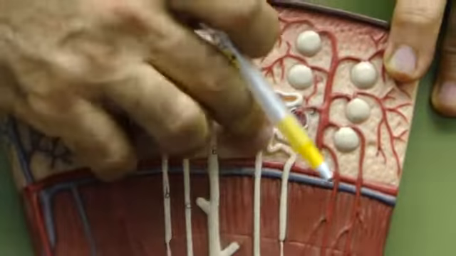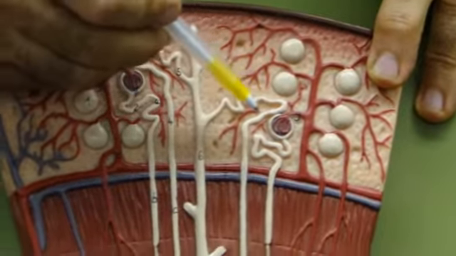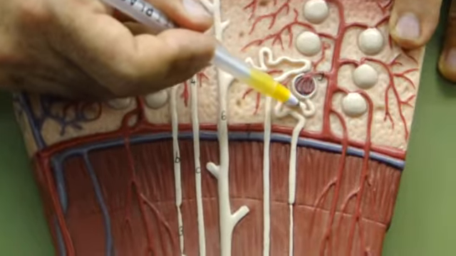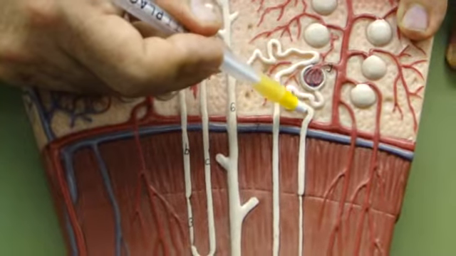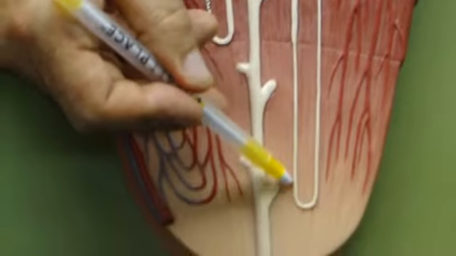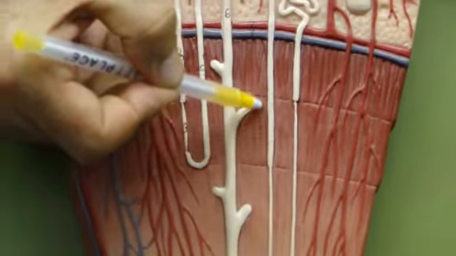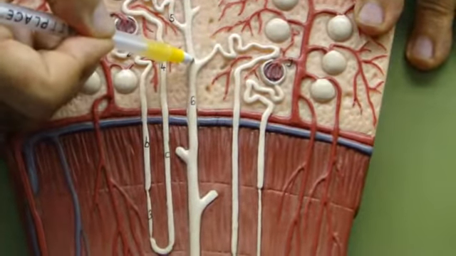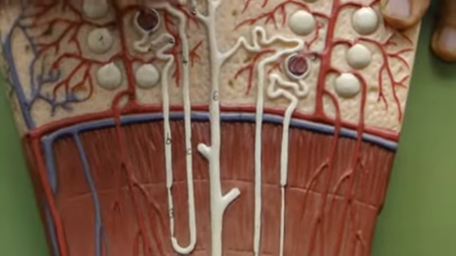On this side, this is the corpuscle now. This tube that comes out from the corpuscle, what do you call it? Proximal. Now this is the proximal. Now what do you call this? Descending limb. Then ascending limb. And then what do you call this tube that joins here? Distal. Okay. That's how you know it.